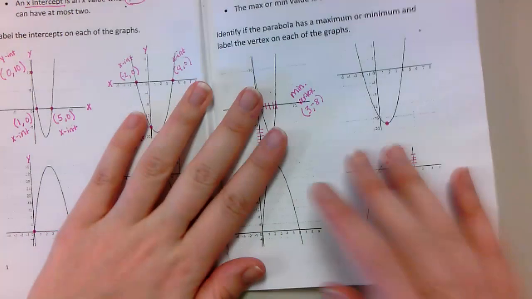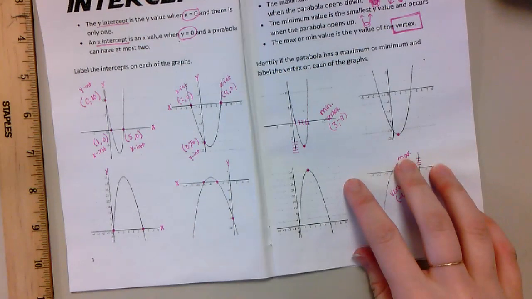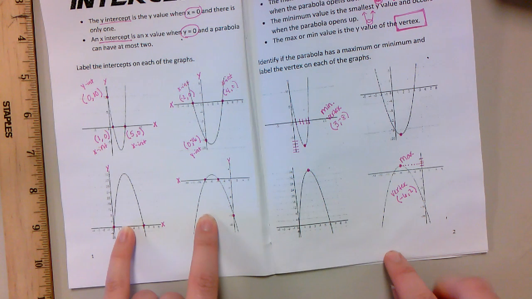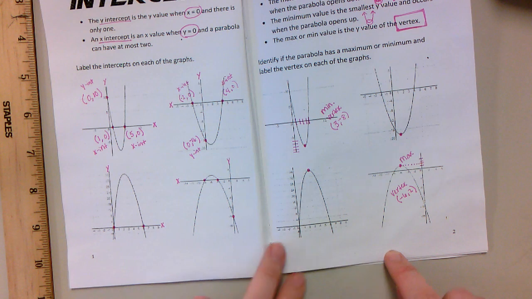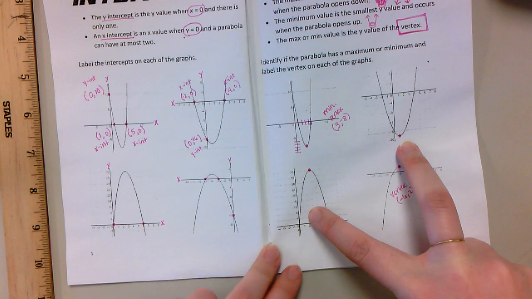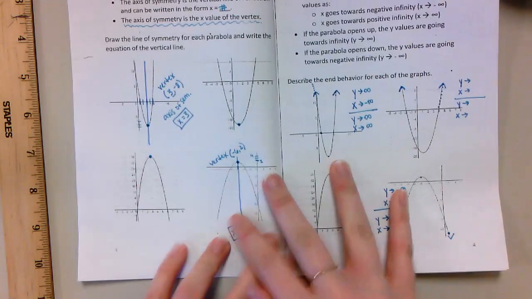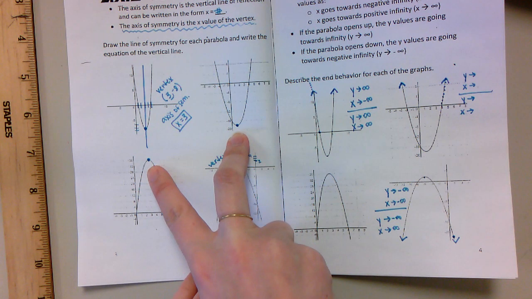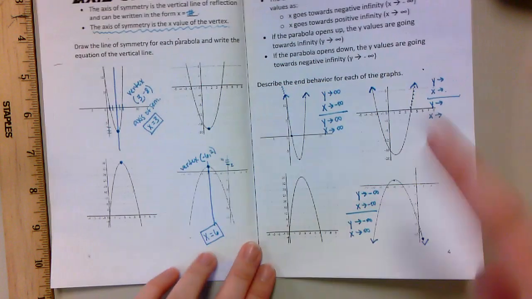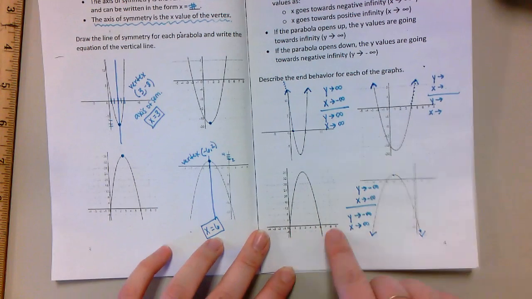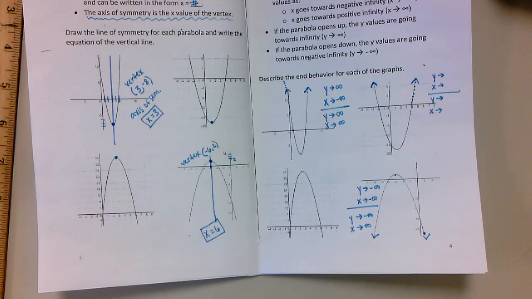So just to clarify one more time, you are going to do these 2 on the first page, just plotting the coordinates and whether or not they are x-intercepts or y-intercepts. These 2 on the second, telling me what that point is and if it's the maximum or minimum point. These 2 on the third page and just telling me what that point is and where the axis of symmetry is. And these 2 telling me what the end behavior is for each end on these 2 graphs. And that is all you have to do for today for your notes.